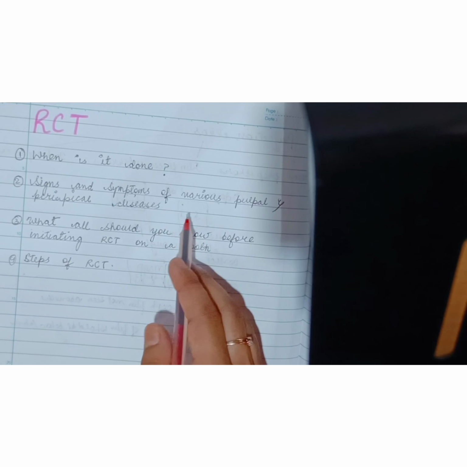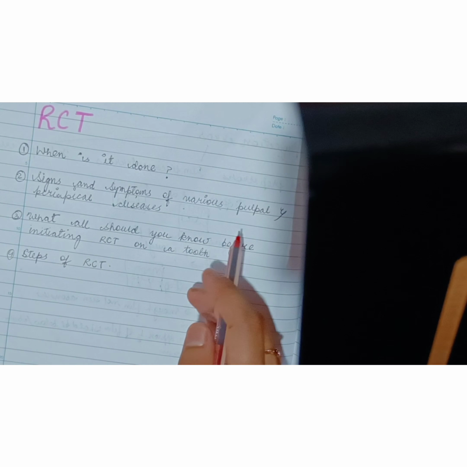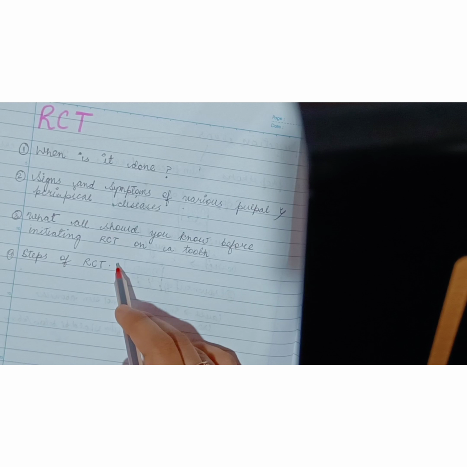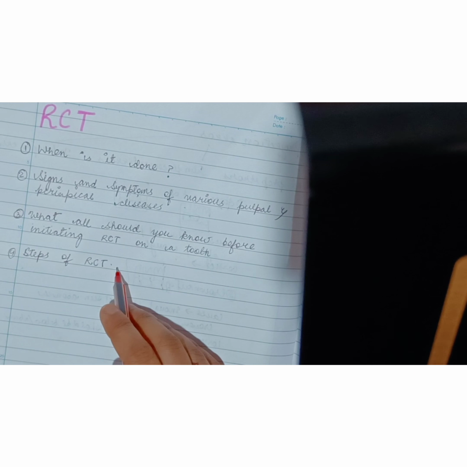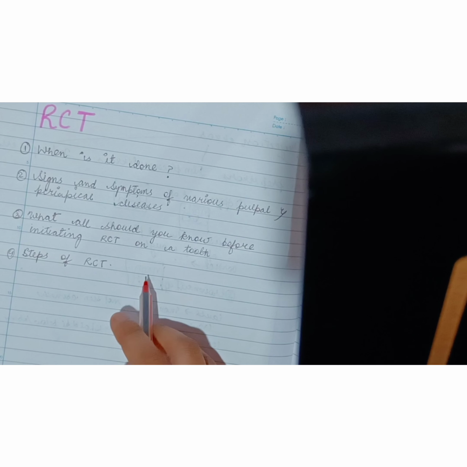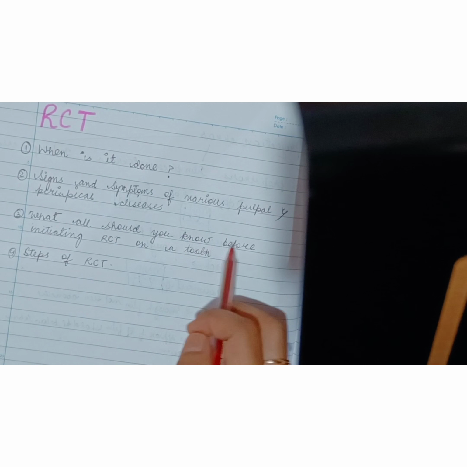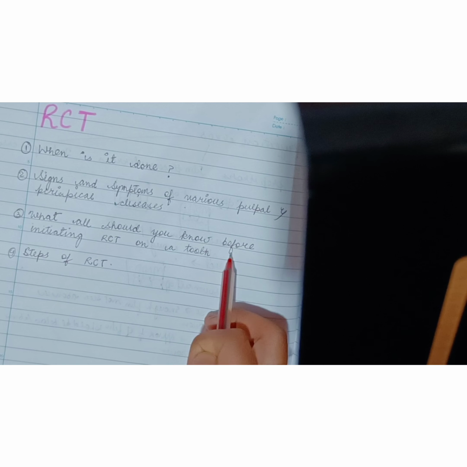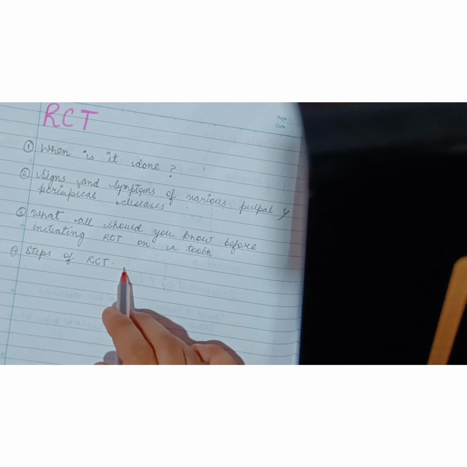Once we have decided that this tooth will go for RCT, we cannot directly jump into the access cavity preparation. Before starting the procedure of RCT, we should make sure that we have the basic knowledge of the root canals, that is, how many canals are present in which tooth, and so on. So, what you should know before initiating an RCT on a tooth, I'll be discussing that, and then in the end, we'll be discussing the steps of root canal treatment in brief.